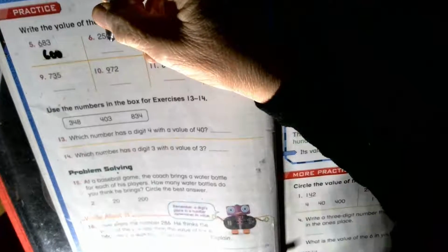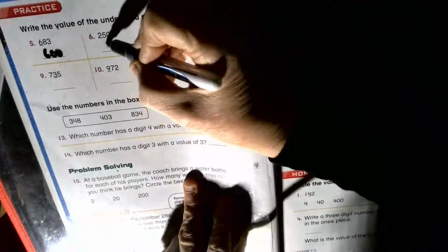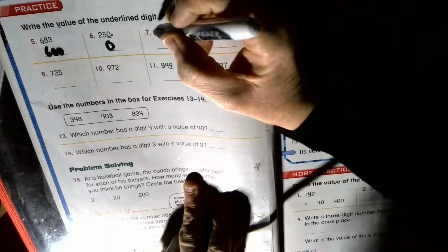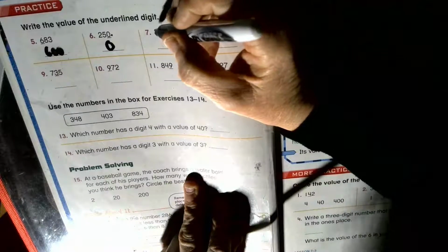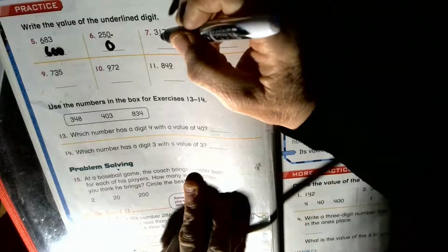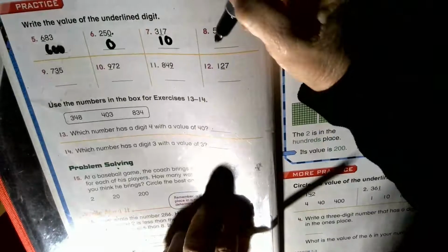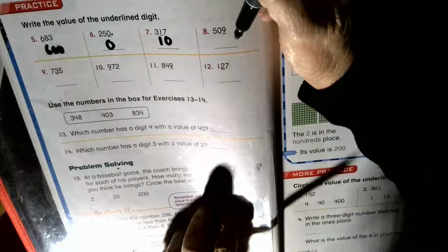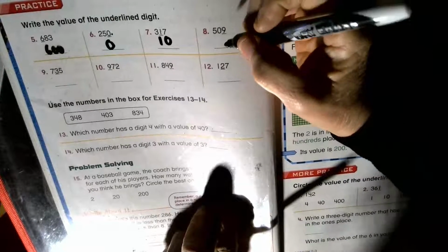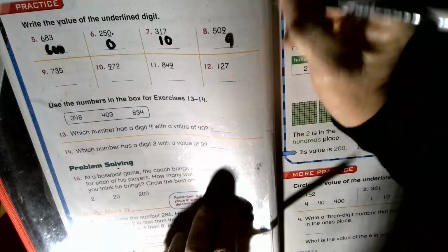Ooh, there's a 0 there, so it's worth 0. 317. I only have 1 ten, so it's worth 10. 509. It's in the ones column, so it's worth only 9. 735. It's in the tens column. I have 3 of them, so it's 3 tens or 30.